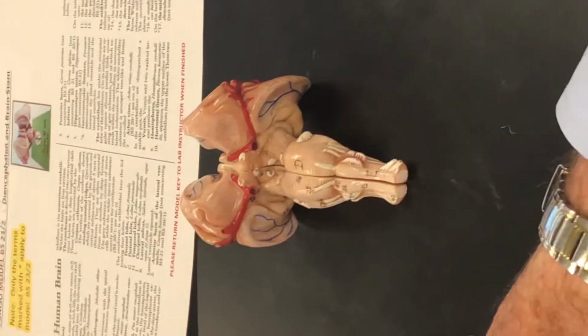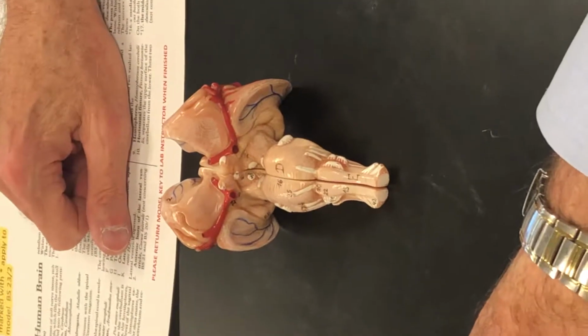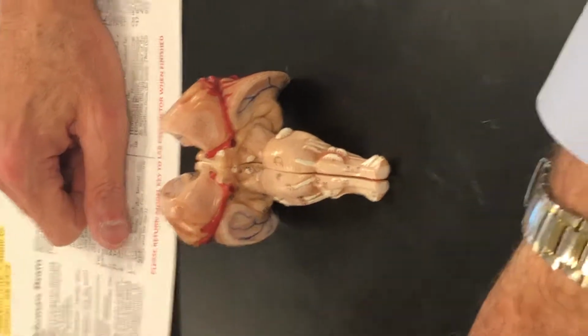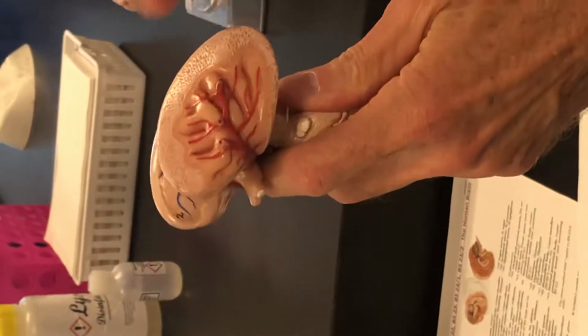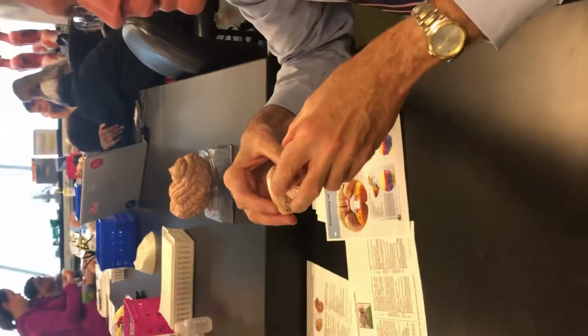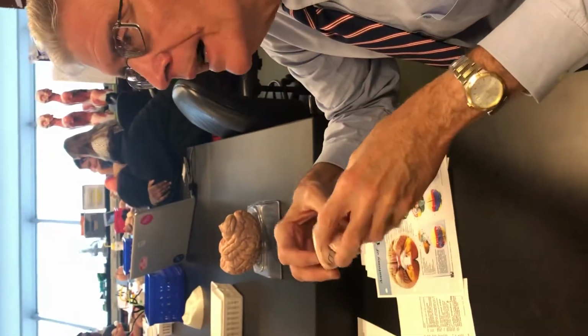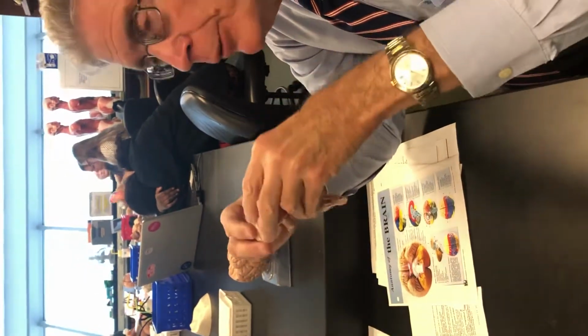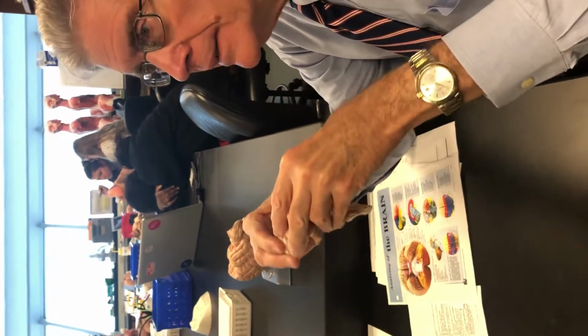So is that where we are now, the objectives? Yeah, so I'm looking for thalamus. Oh, you want thalamus? See this weirdly shaped yo-yo-like structure? That's the thalamus. The thalamus is the biggest part. It contributes the most mass to the diencephalon. So I'm gripping the thalamus part of the diencephalon here.